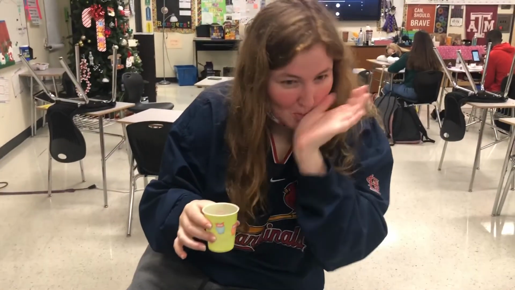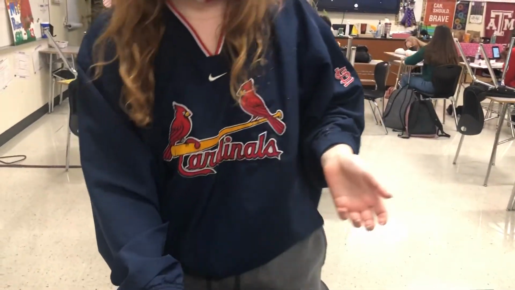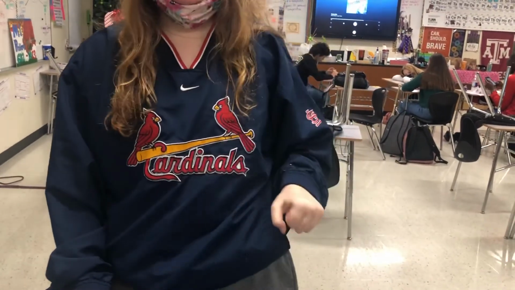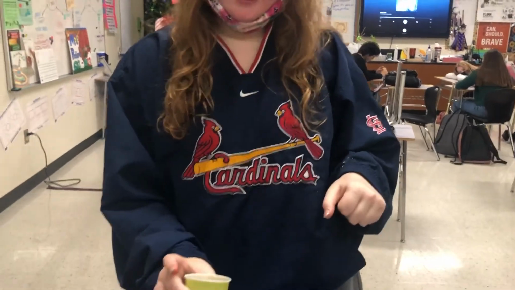Fruit punch. Tastes like fruit punch. What did you think of the amount of sugar? Did it taste a little bland? Or strong? A little bland. All right.